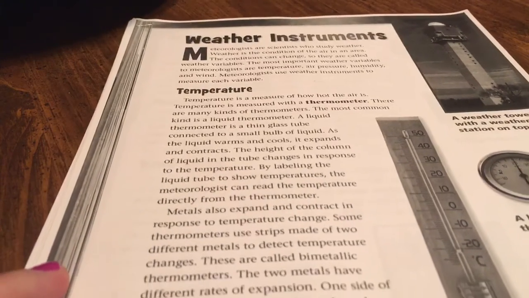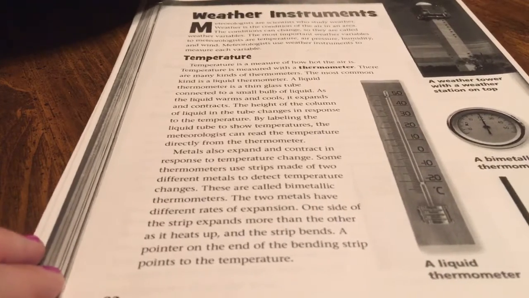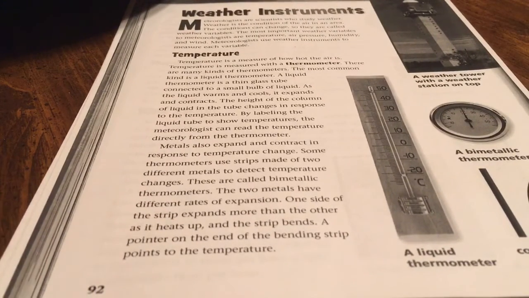Temperature. Temperature is a measure of how hot the air is. Temperature is measured with a thermometer. There are many kinds of thermometers. The most common kind is a liquid thermometer. A liquid thermometer is a thin glass tube connected to a small bulb of liquid. As the liquid warms and cools, it expands and contracts. The height of the column of the liquid in the tube changes in response to the temperature. By labeling the liquid tube to show temperatures, the meteorologist can read the temperature directly from the thermometer.